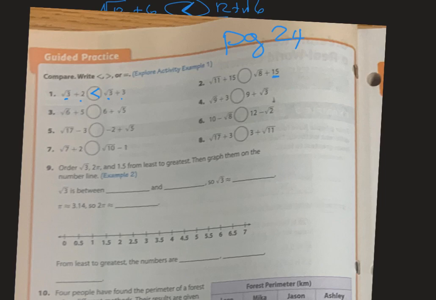And again, here we're adding 15 to both of them. Which one's going to be greater, the square root of 11 or the square root of 8? 11. So that would be greater than. If you're adding the same, it's easiest, right? Now this one is 5 and this is 6, and we have 2 different square roots. The square root of 6 falls between 2 and 3, right? And the square root of 5 falls between 2 and 3 also, right?